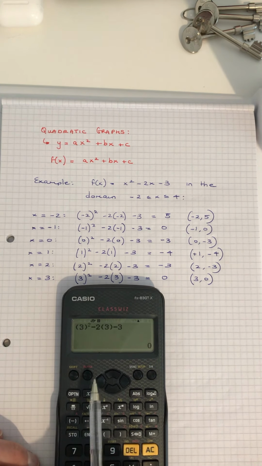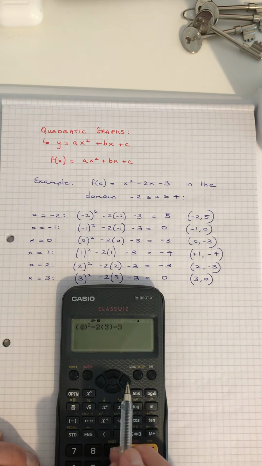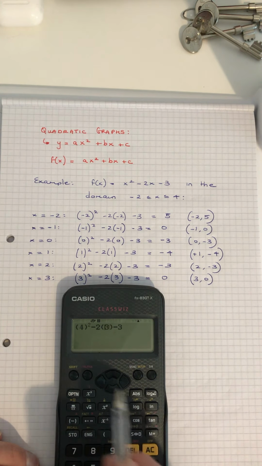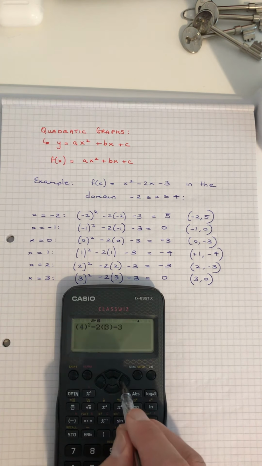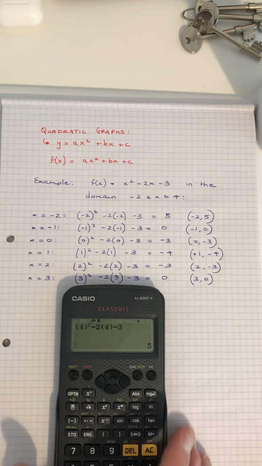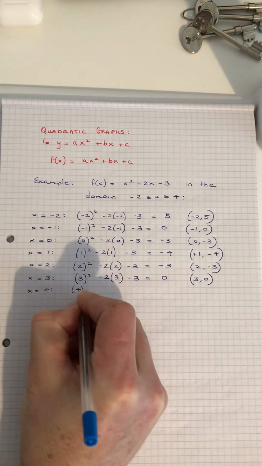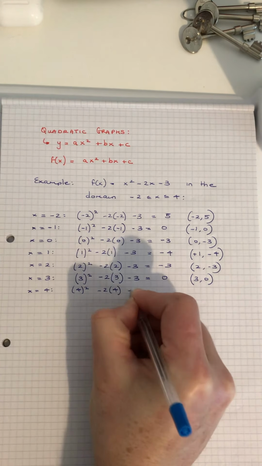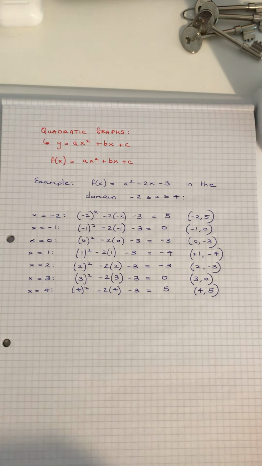And then to change for the next one, I'm just going to scroll back. So instead of 3, this time I'm going to put in 4. So 4 squared minus 2 times 4 minus 3 is equal to 5. So let's see. So x is 4. 4 squared minus 2 times 4 minus 3 is 5. So 4 and 5. But you can do all of that on your calculator, okay?